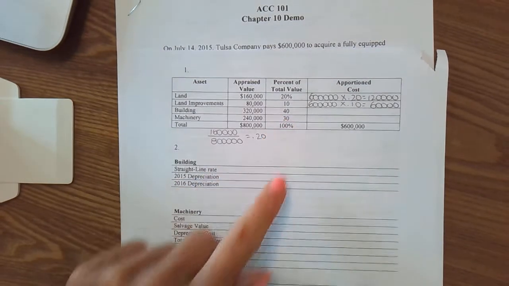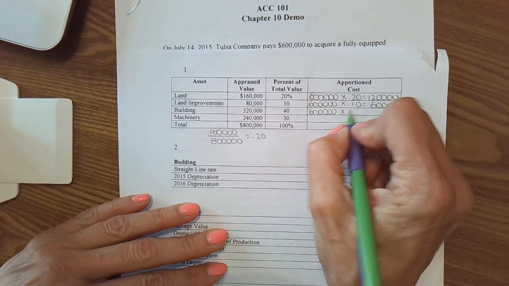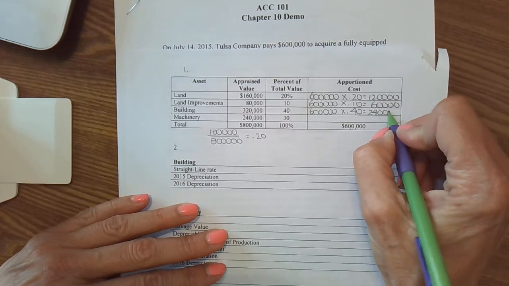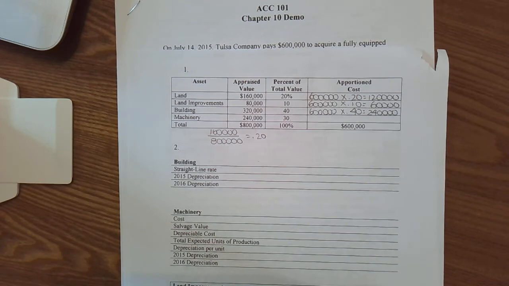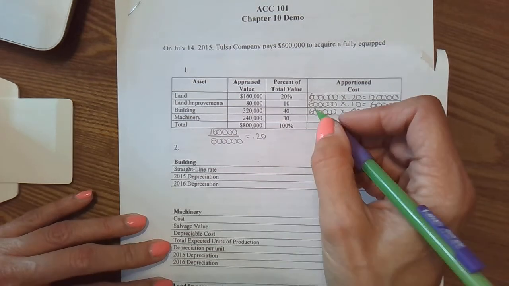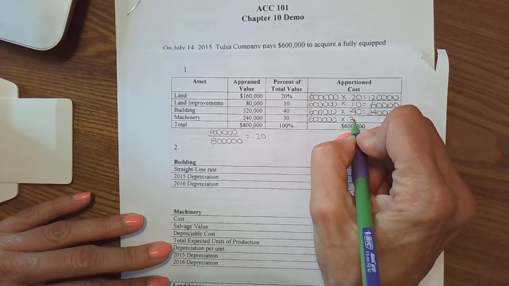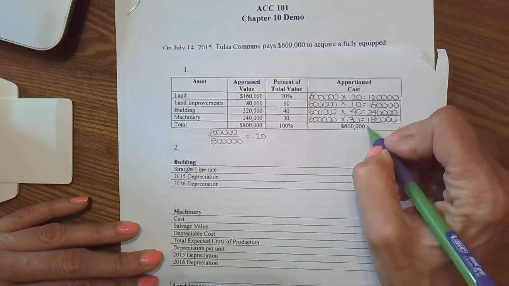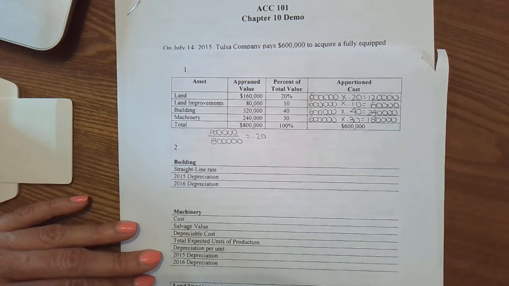For the building is 40%, so we take 600,000 times 0.40, and that's going to give me 240,000. So 40% of my apportioned cost is 240,000. That's what the building was. Machinery is 30%, so I'm going to take my total cost, $600,000, times 0.30, and that's $180,000. Now these four added together, the totals from what we just calculated need to equal the cost.